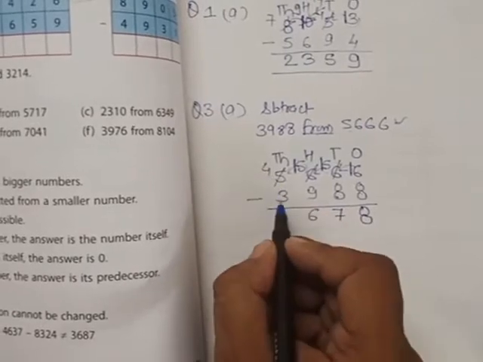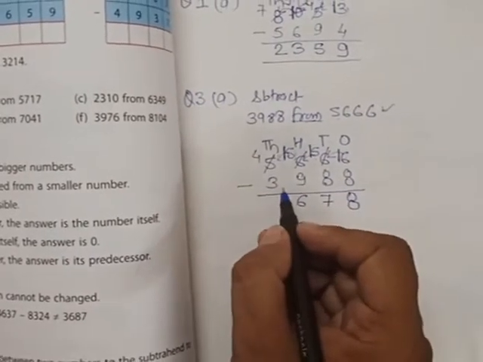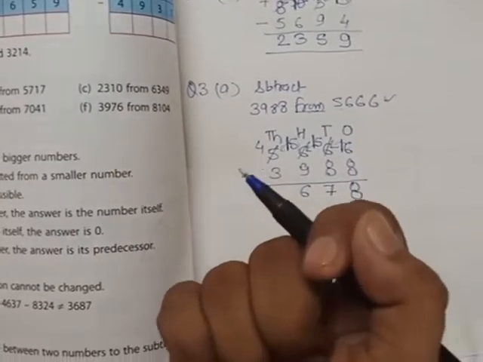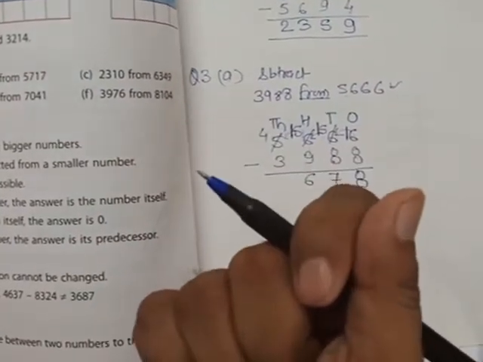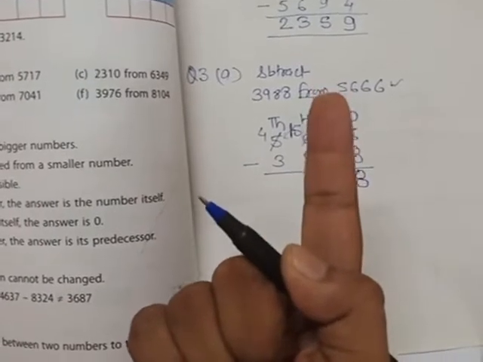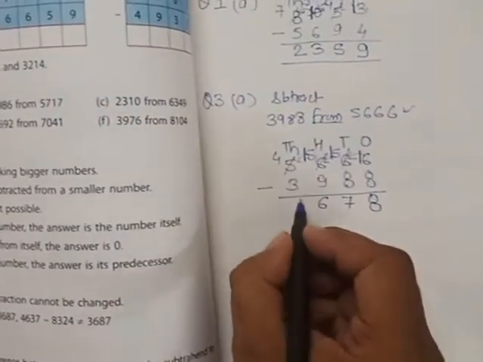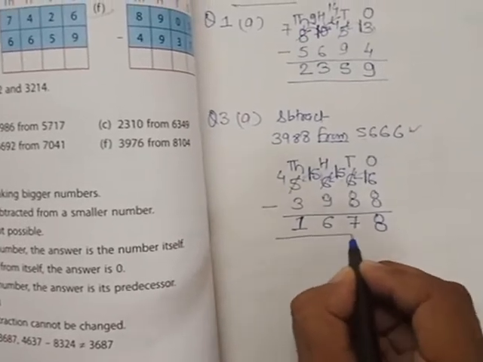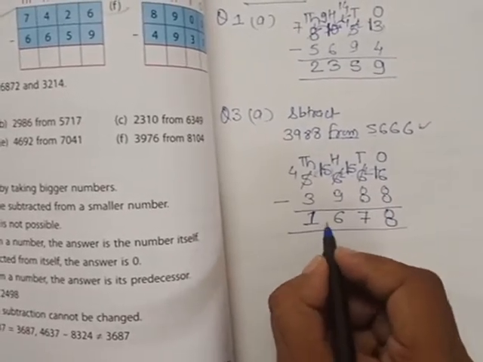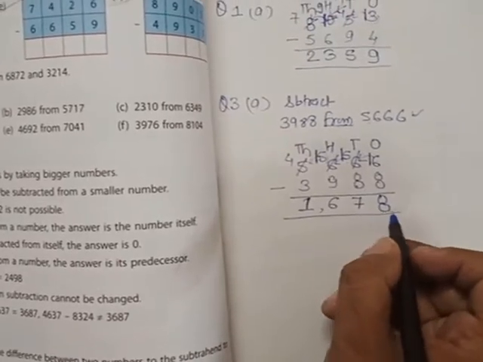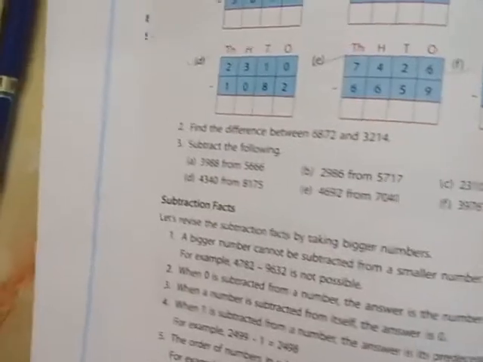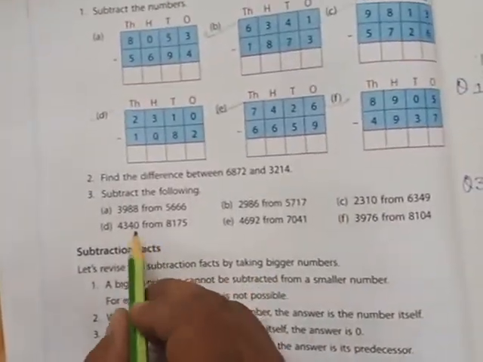Okay, now out of 4 we can subtract 3. Yes, we can subtract 3 out of 4. So we start counting after 3 up to 4: 4. How many times have we counted? Only one time. So we will get 1 as a remainder. So here our answer is 1678. In the same way you have to solve all these questions in your notebook.